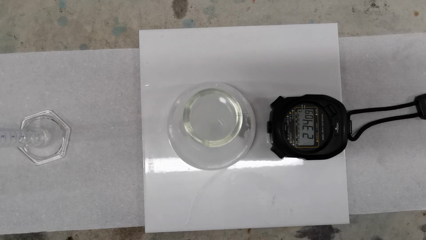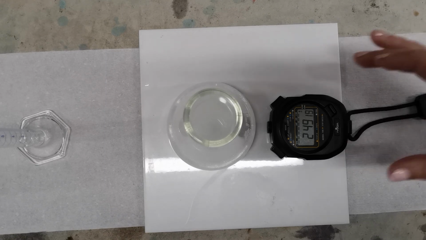I think we'll call that almost unable to see the cross there. Still can just see it. We're at 2 minutes 44 now, so it's a lot slower than we had earlier. Okay, stop.